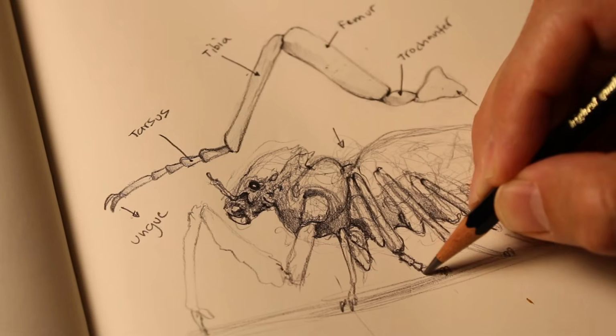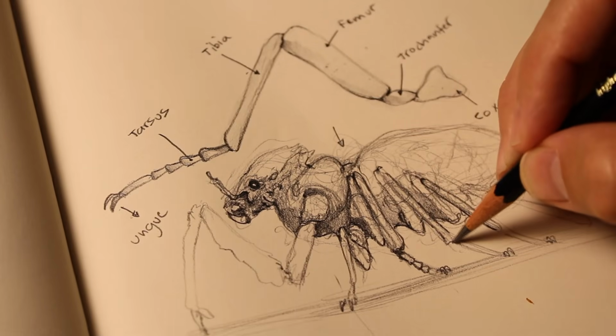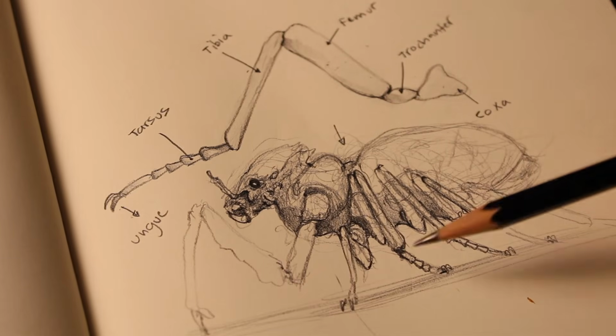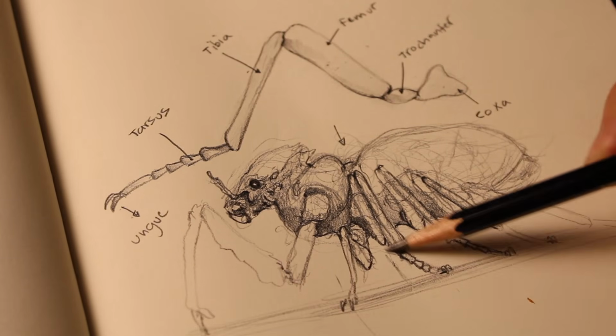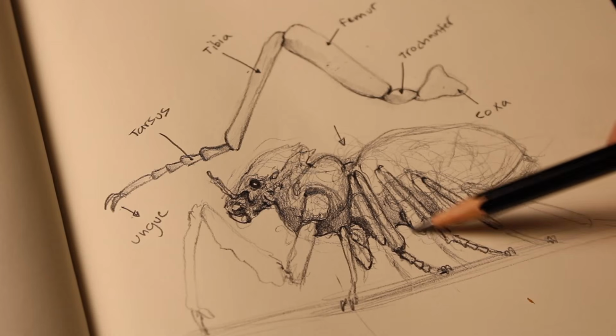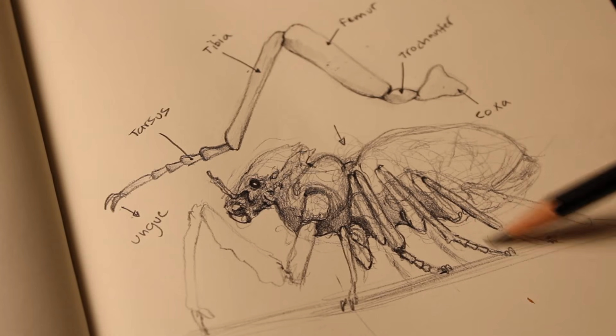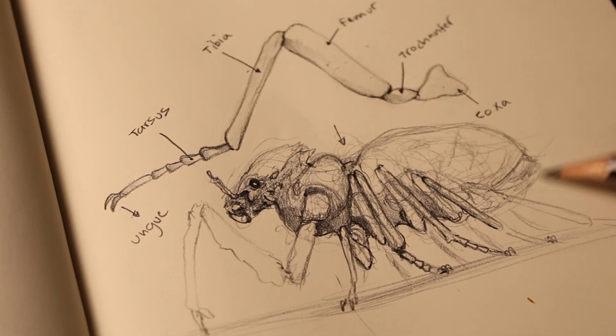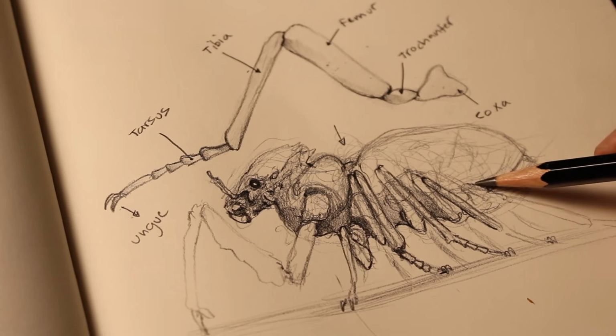Okay, and then another thing that I could do, go down here on the tarsus. I can start to darken up just the bottom of it, or segment off the tarsus. Now I can hint at the legs on the other side, but very lightly. See how I'm just kind of shading them in there? In the back here, I'm not really worried too much about that.